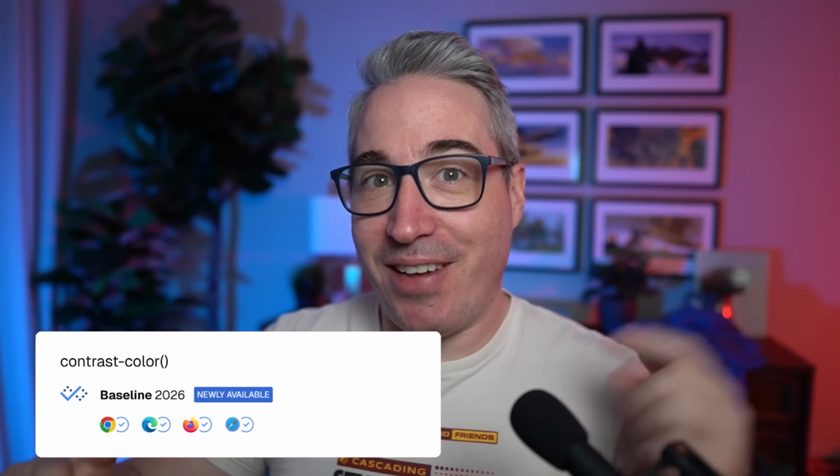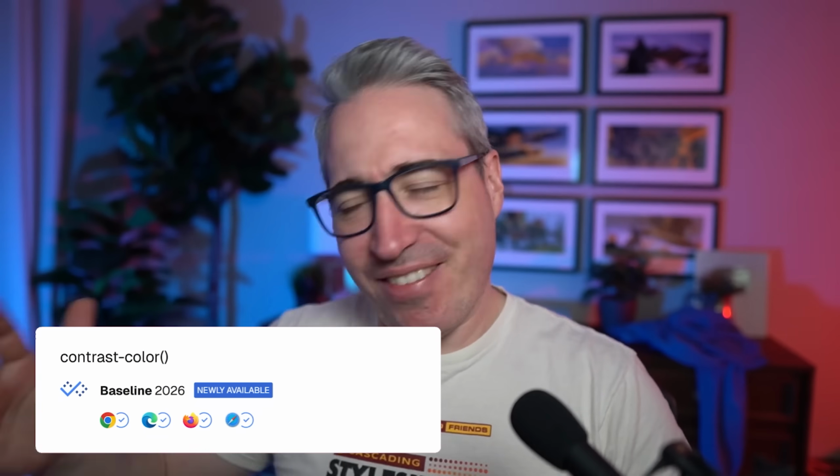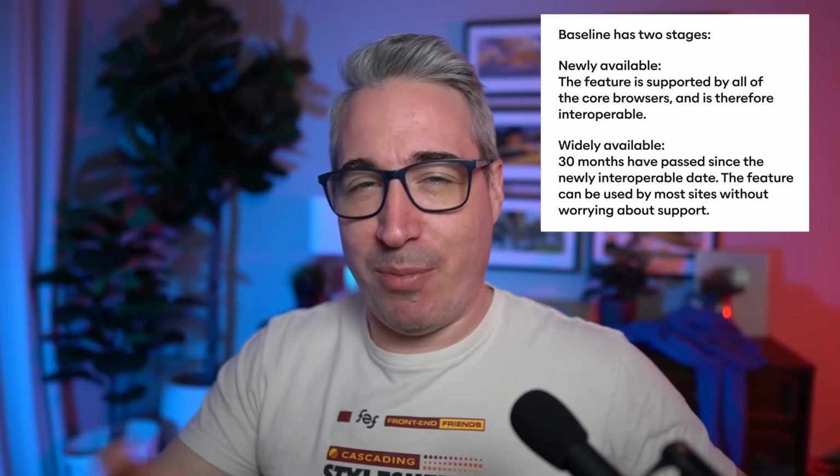Hello, my front-end friend. Contrast color is now here. It's part of CSS. It is baseline, newly available, meaning it's in every browser. People always say, Kevin, you're only looking at things I can never use. This one is newly available, meaning maybe not quite yet, but we're getting very close.